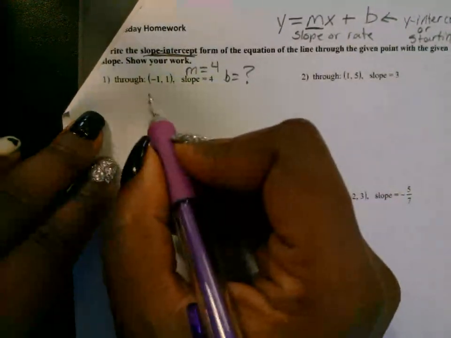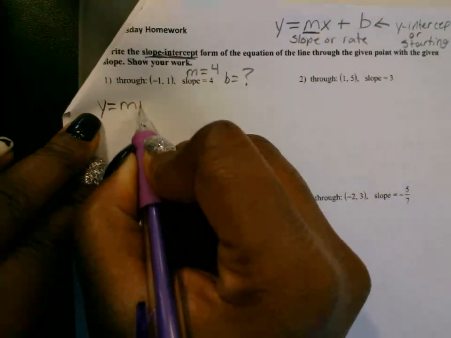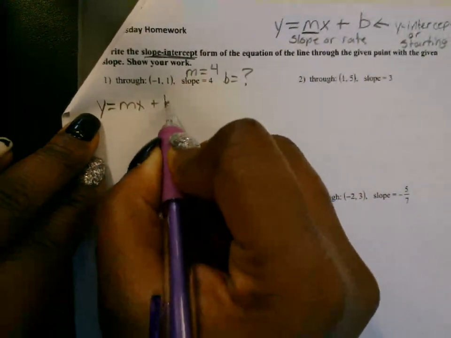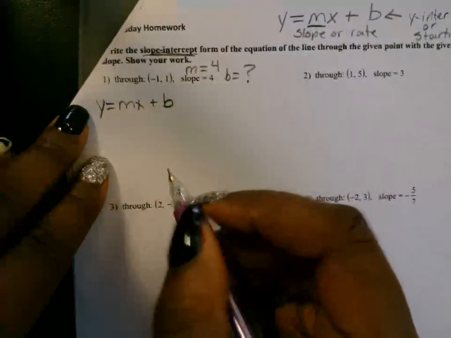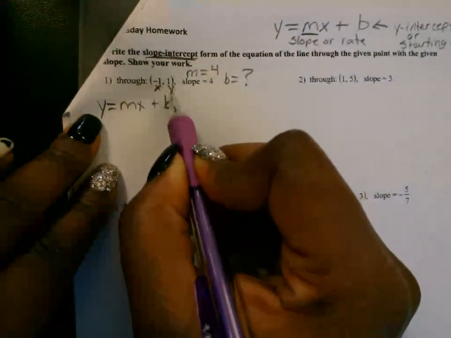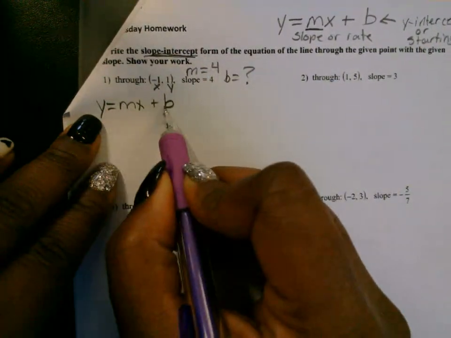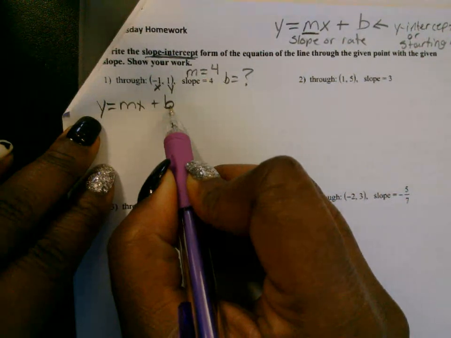So in order to find b, you're going to use the slope-intercept form, y equals mx plus b. And you're going to substitute the values that are given. You're given an x coordinate and a y coordinate, and you're given m. So you're going to substitute these numbers into the form and solve for b, okay?